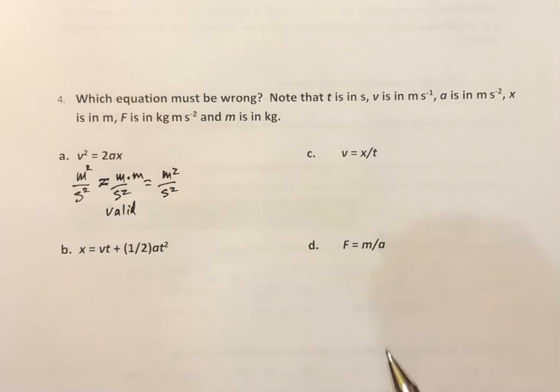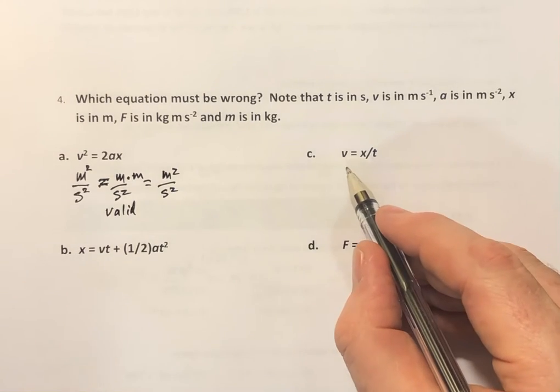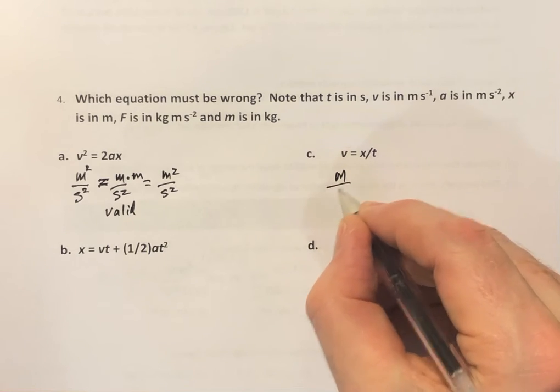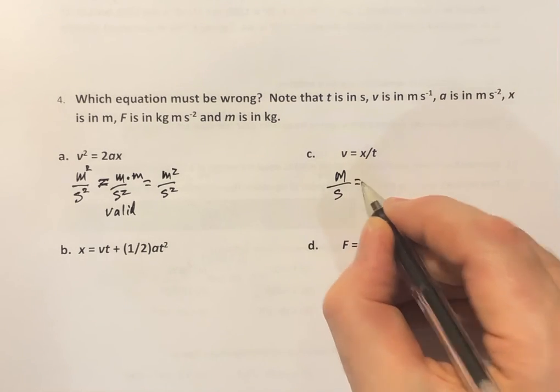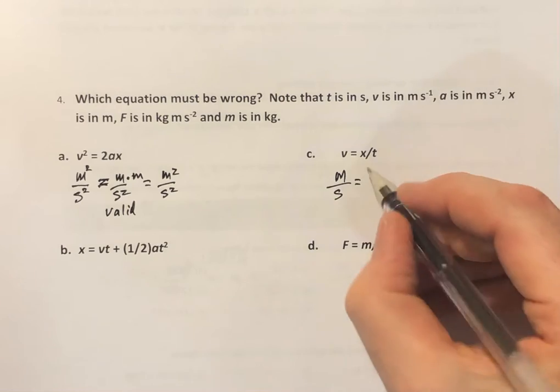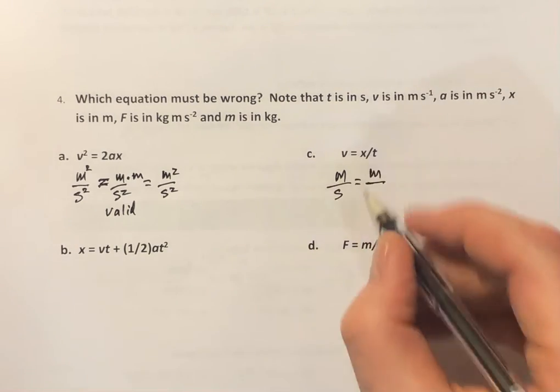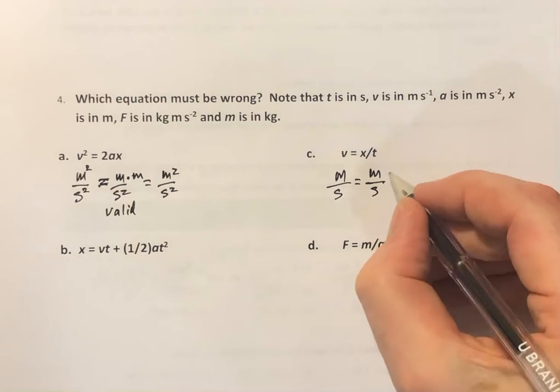All right, and then this next one, I have velocity again, which is going to be meters over seconds, and that is going to be x, which is meters, divided by t, which is time or seconds, so that's obviously valid.